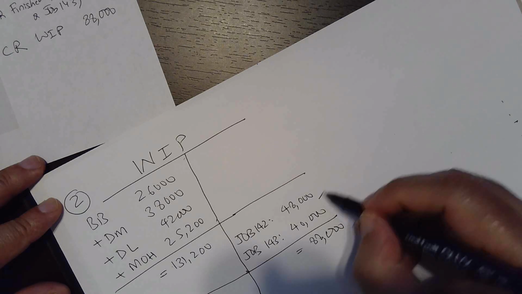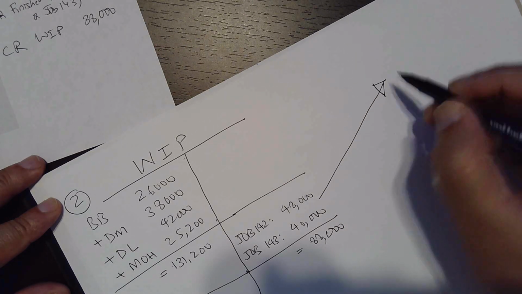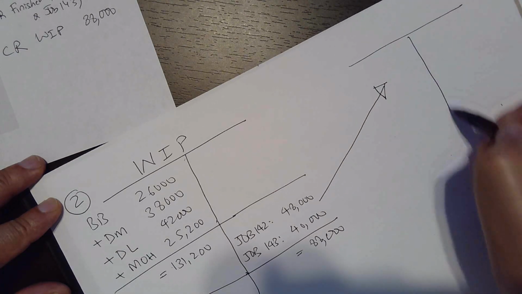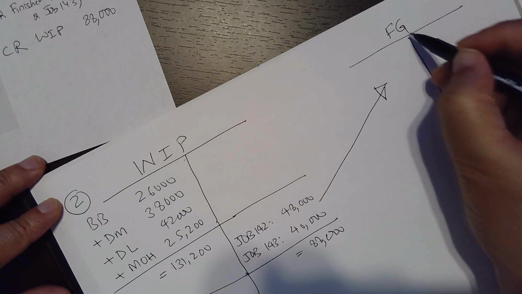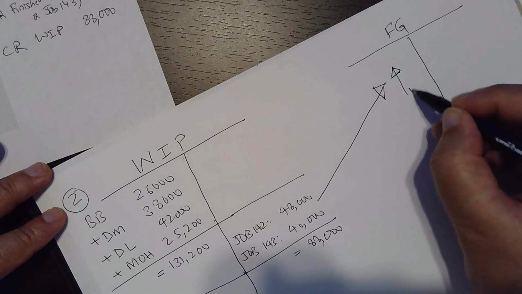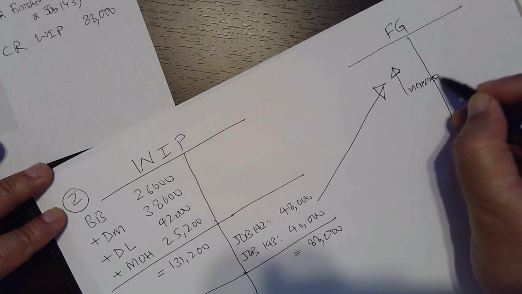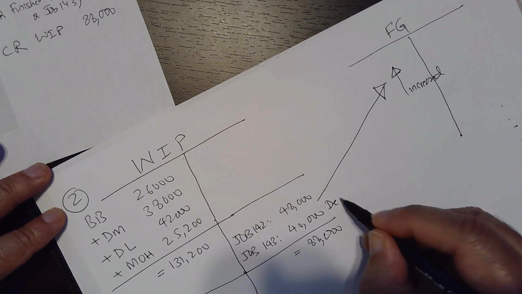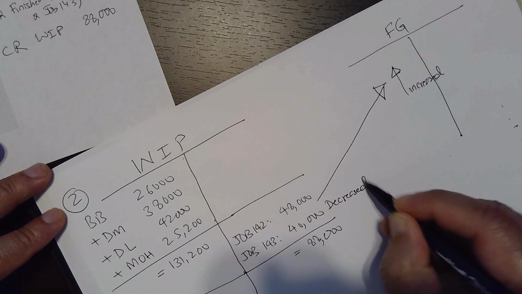So these jobs are going to finished goods inventory. So the finished goods inventory is getting increased, and this is getting decreased, and both are assets.